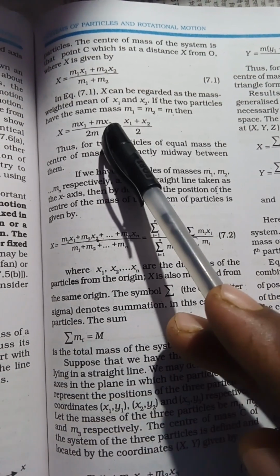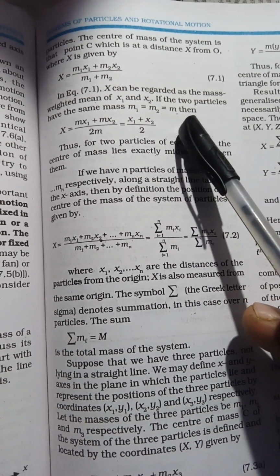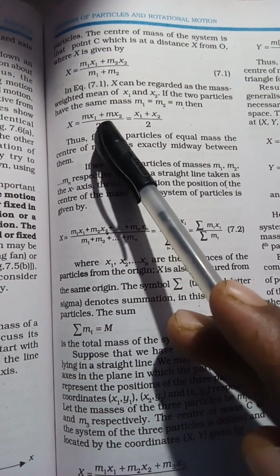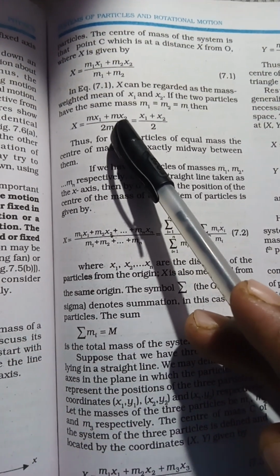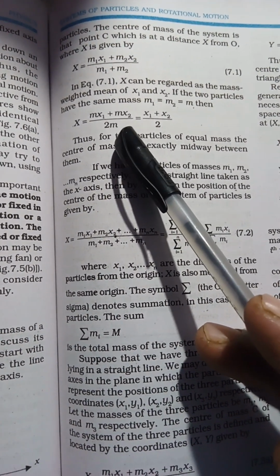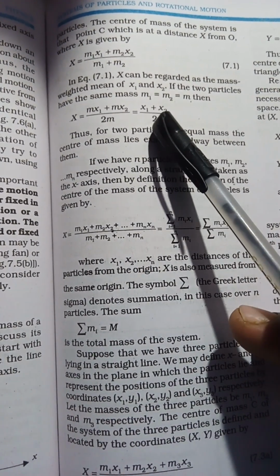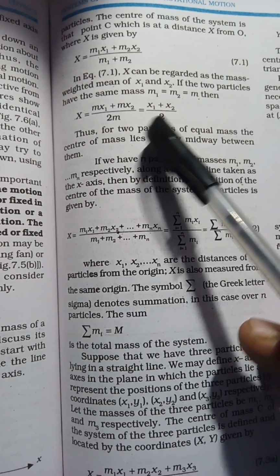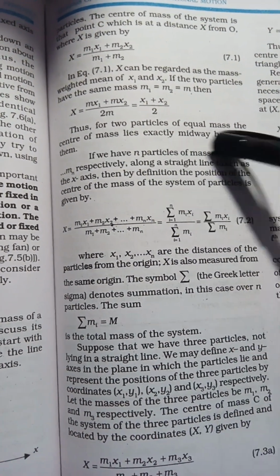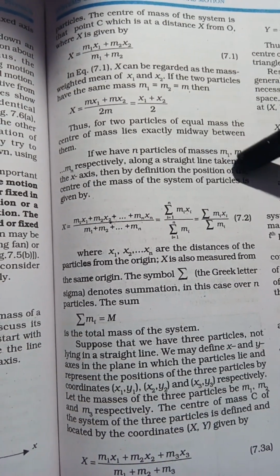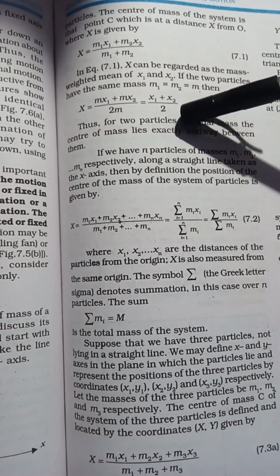If the two particles have the same mass, m1 equal to m2 equal to m, then X is equal to (m x1 plus m x2) by 2m, which is (x1 plus x2) by 2. Thus, for two particles of equal mass, the center of mass lies exactly midway between them.